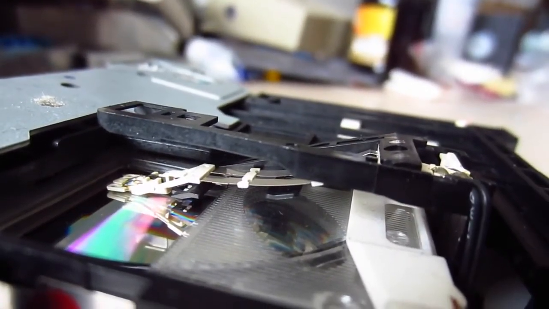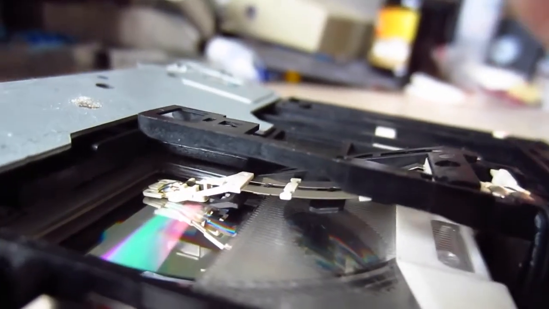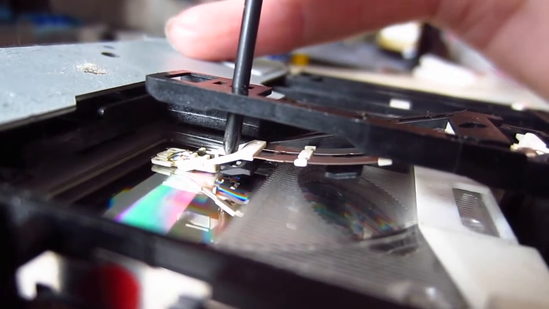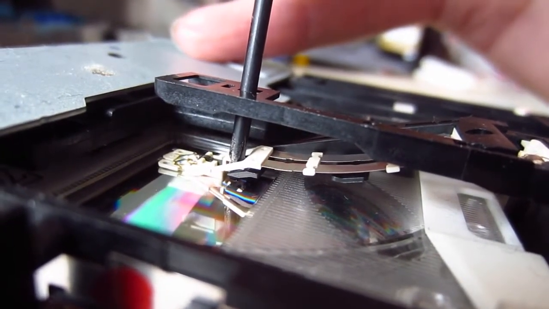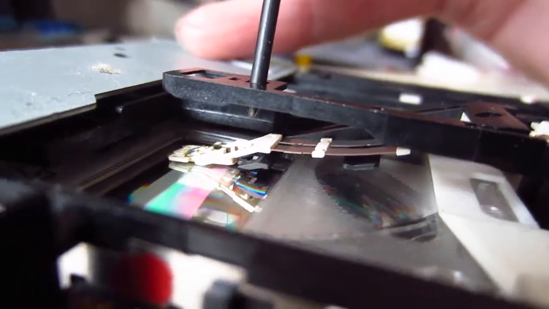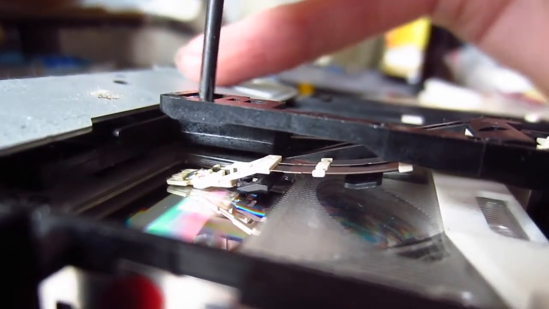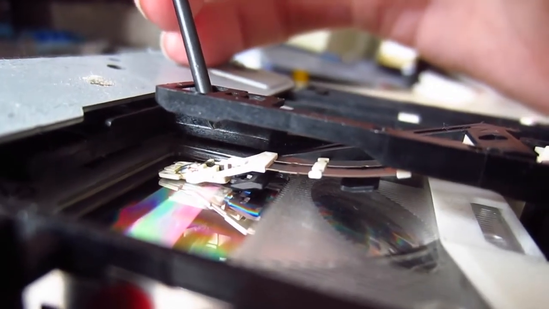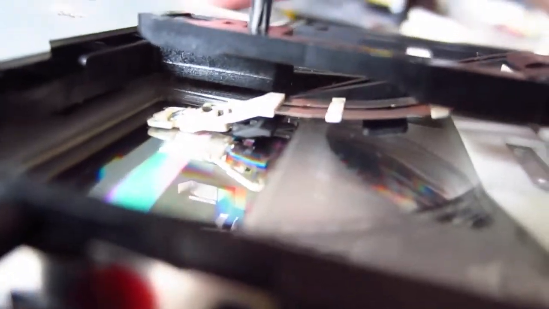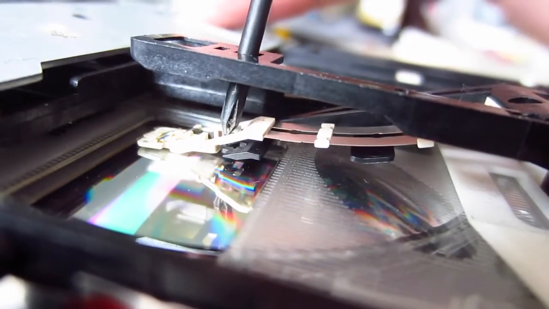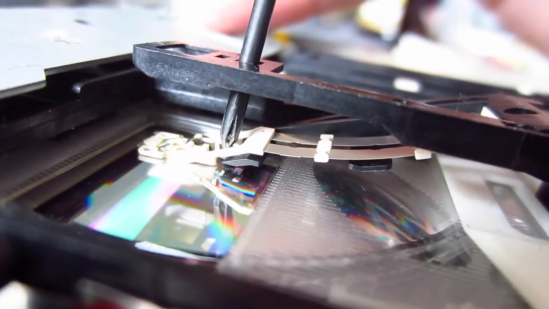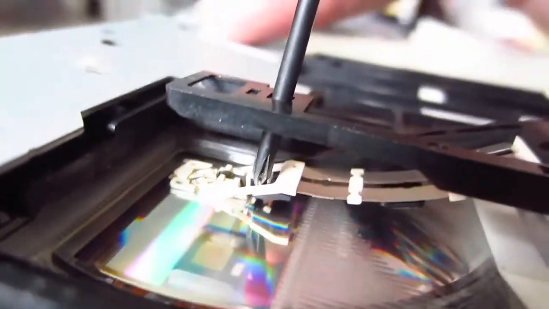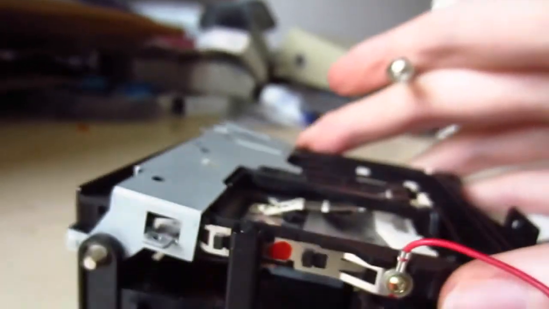Where do I have that screwdriver? Here. So I would say it is actually supposed to be kind of like this, not like this. You see that difference? Yeah, and I think this is the problem, that it's not sitting nice and flat on the disc. Maybe it's a little bit too bright.